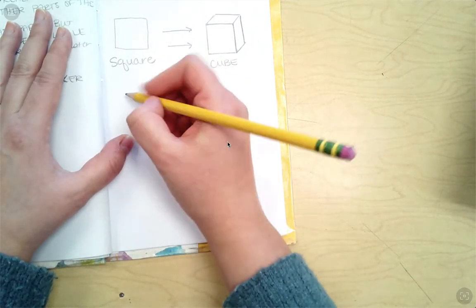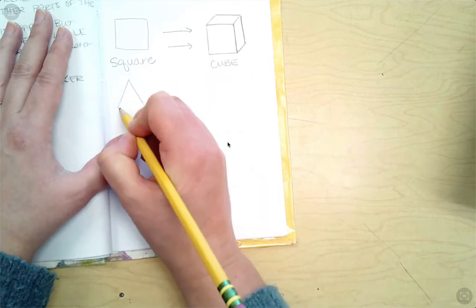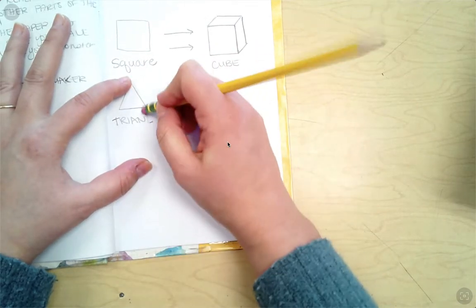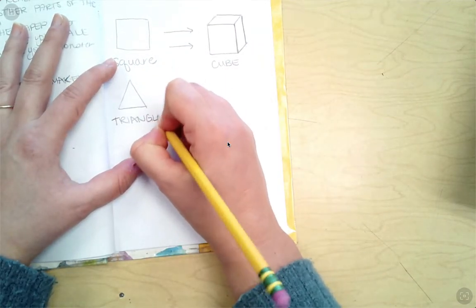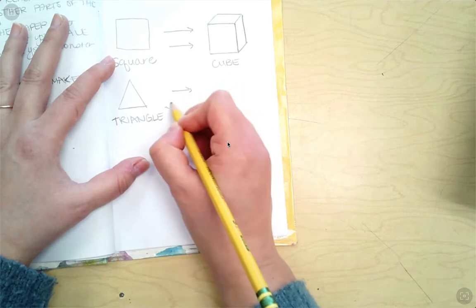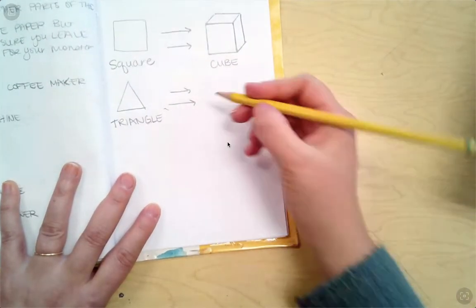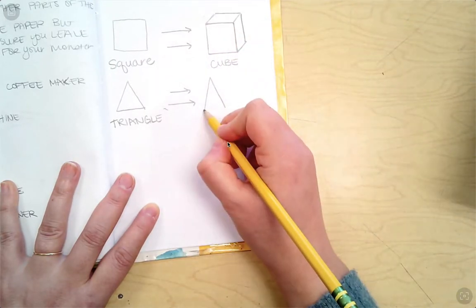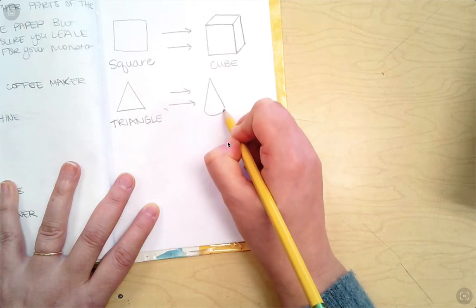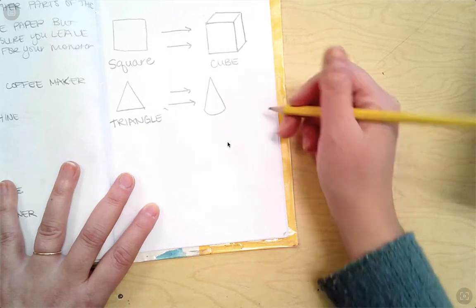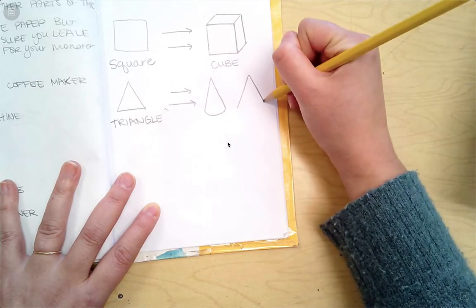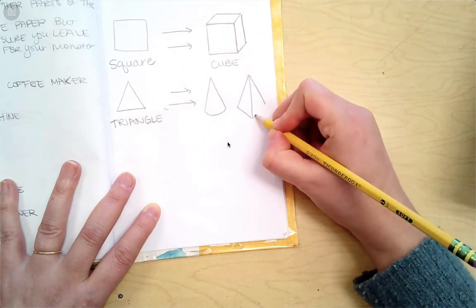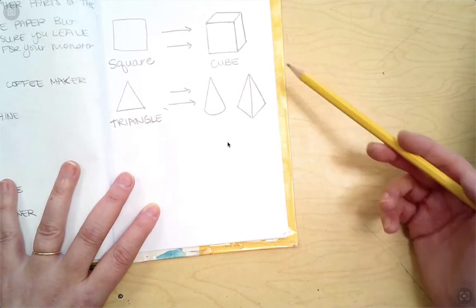The next one is a triangle. So our triangle will turn into, there's two different ones. There is either the cone, which starts out with the top of my triangle, but then instead of a straight edge, it's going to be rounded. So that makes that look 3D. Or a pyramid, which also starts with the top of my triangle, but then I'm going to have one that goes longer, and I'm going to connect that to make a pyramid. These are very simple ways of doing it.